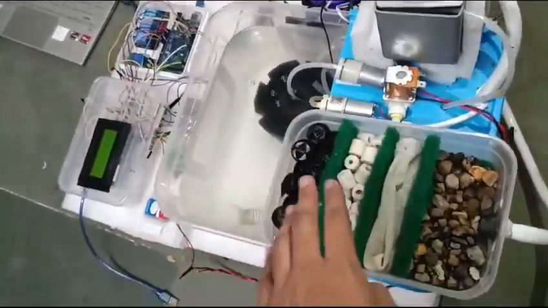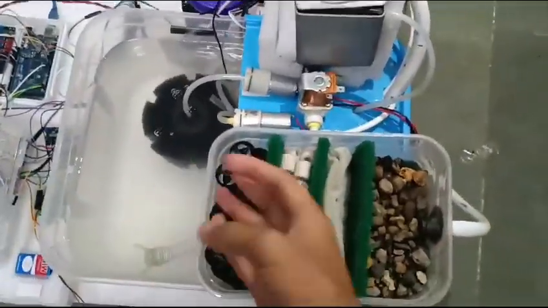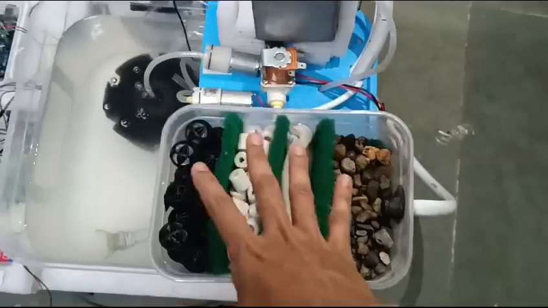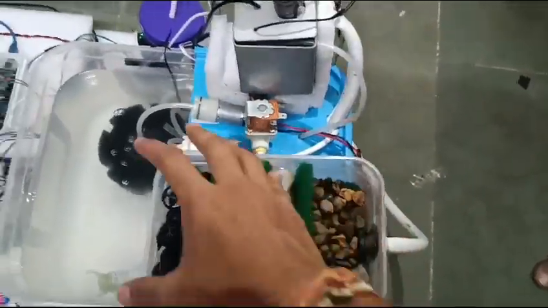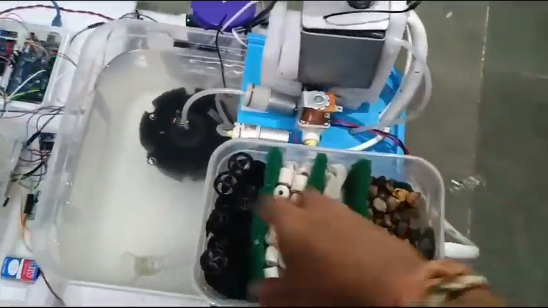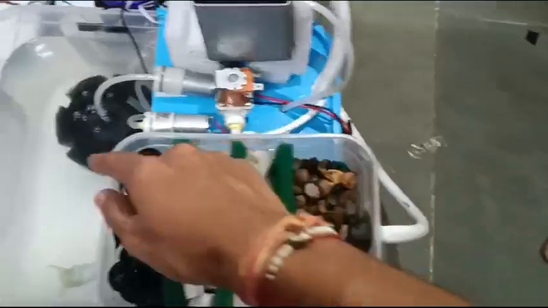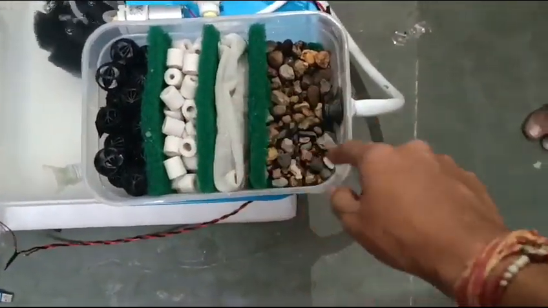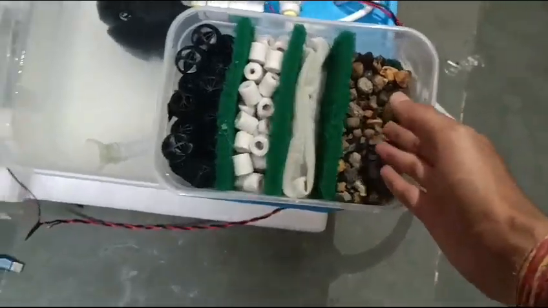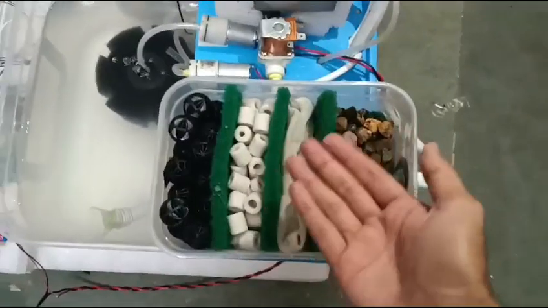In the fourth step, which is the most important step, if the value of pH, turbidity, or TDS is abnormal, then this passive filter works. All four steps will happen after a regular interval of time. In this fourth step, the water from the fish tank will come into this biological mechanical filter with great force, so that it will purify the solid waste particles.